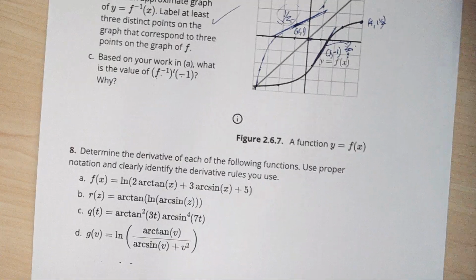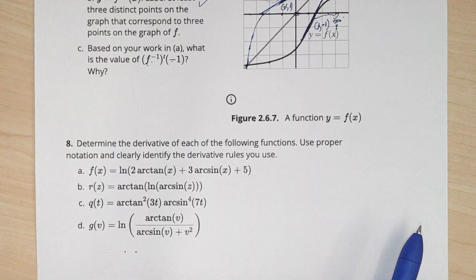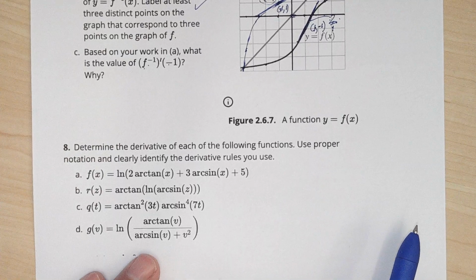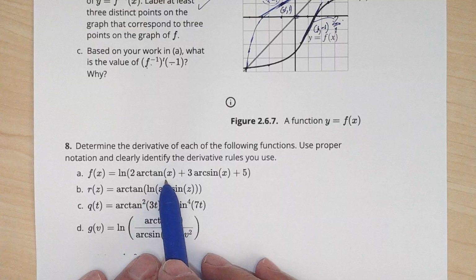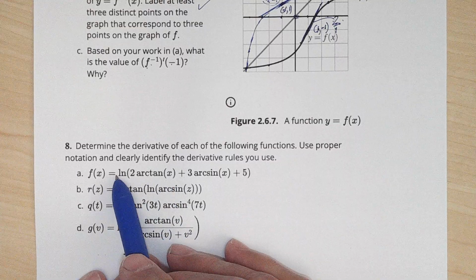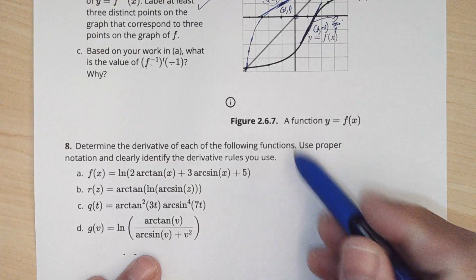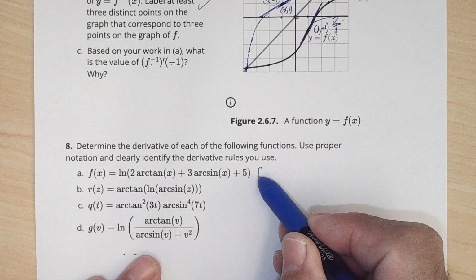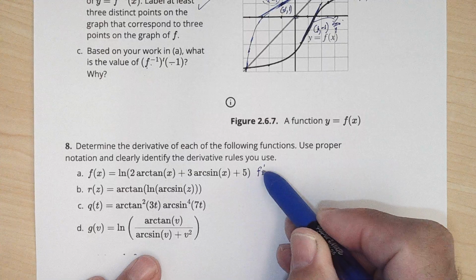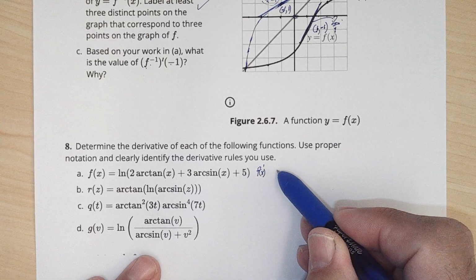Okay? Now 8. We're just going to try to take derivatives of inverse functions here. First of all, the big picture is ln of all this stuff, and the derivative of ln of something is 1 over the something.